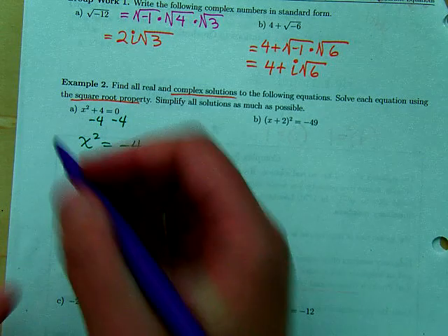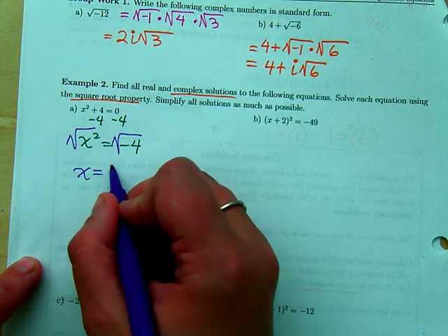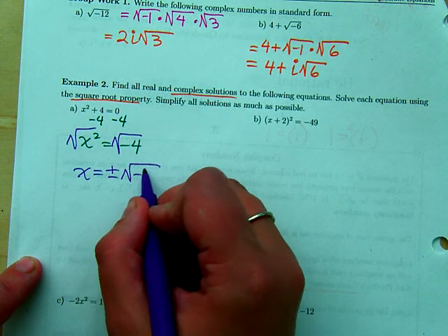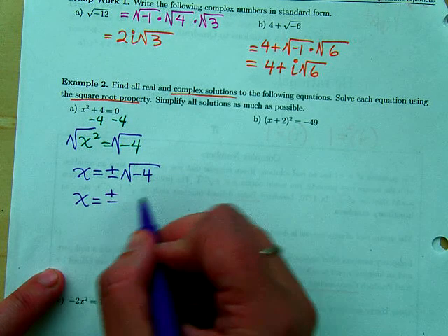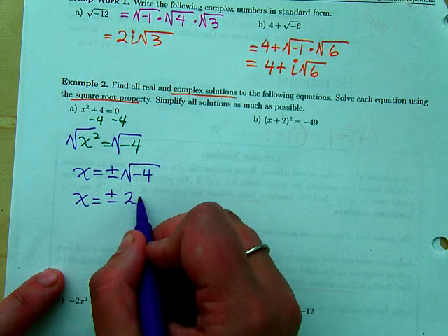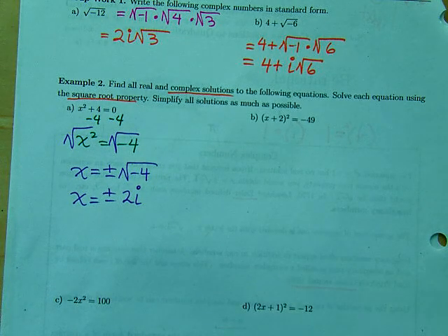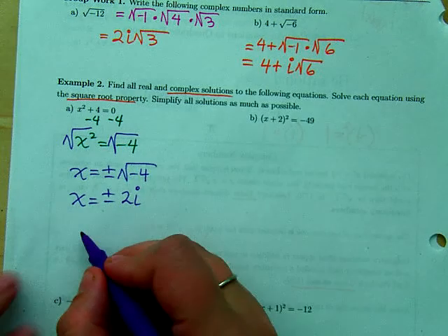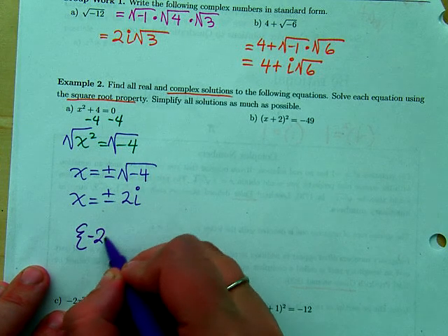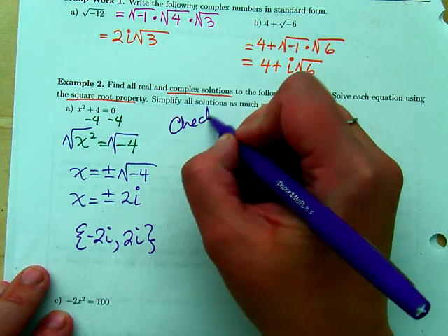We take the square root. Take the square root of both sides. So we get x equals plus or minus the square root of -4, which is plus or minus, yeah, 2i, right? 2i. And don't forget we want plus or minus because we want all possible solutions. Simplify solutions as much as possible. Of course, you would write this then -2i, positive 2i, and you could also check it.